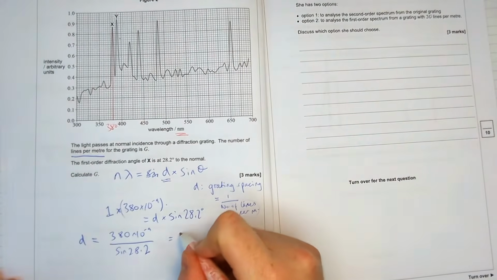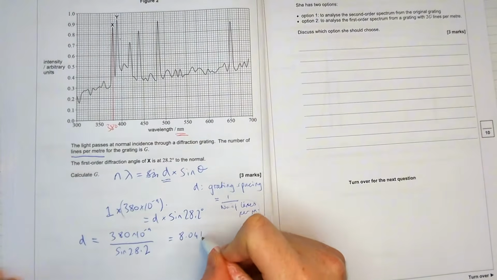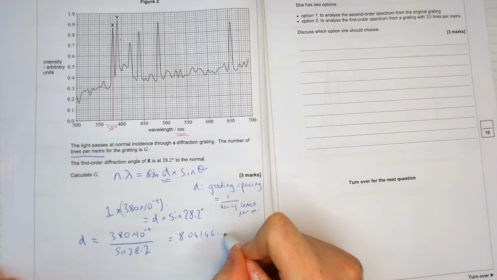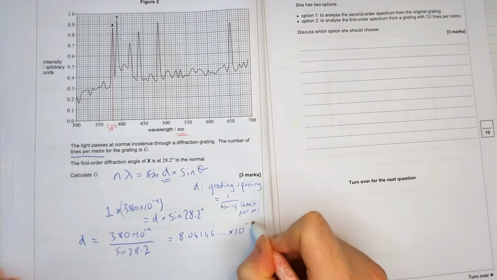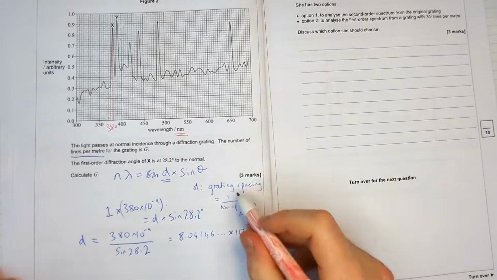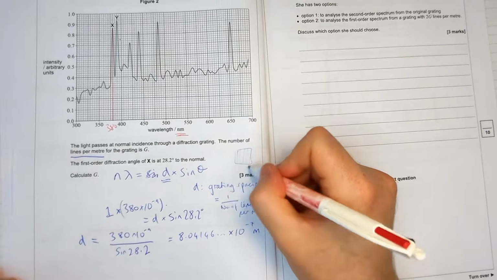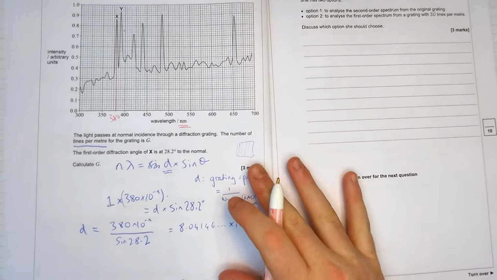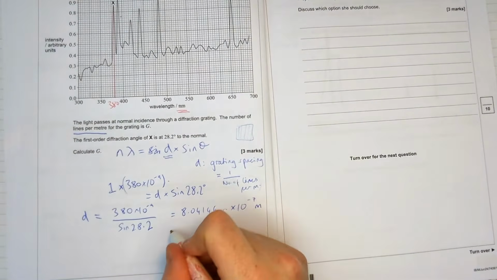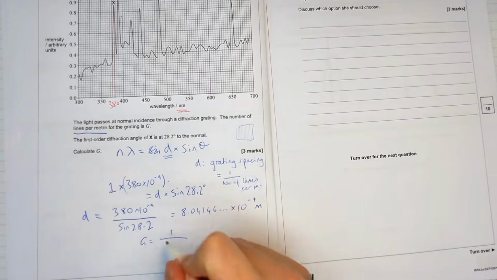And that equals 8.04146 times 10 to the power minus 7. That's in meters because that's the spacing between the gratings. So we're after the number of lines per meter, therefore we have to do 1 over that. So capital G equals 1 over that.